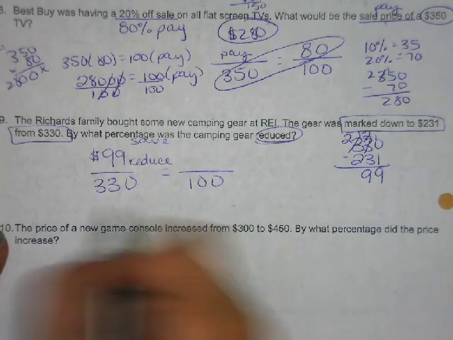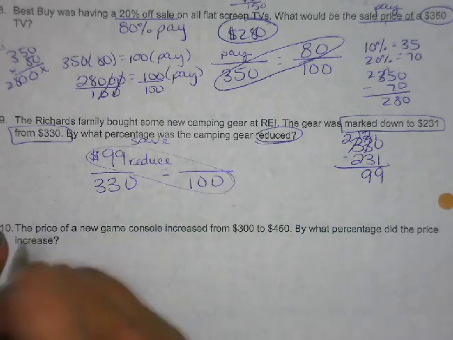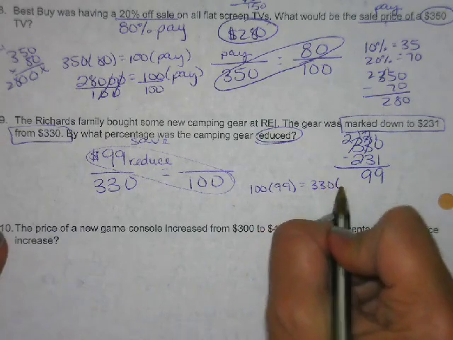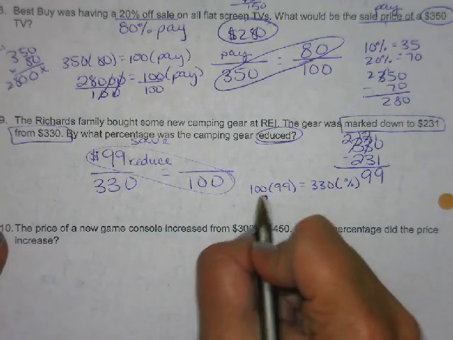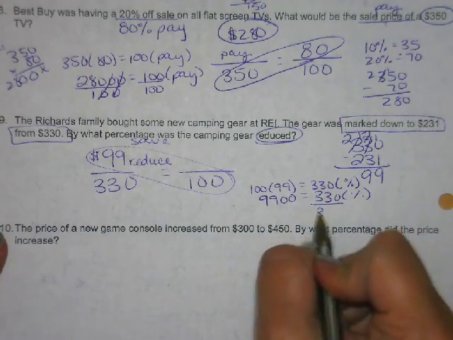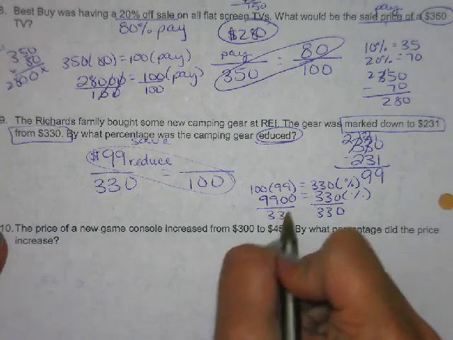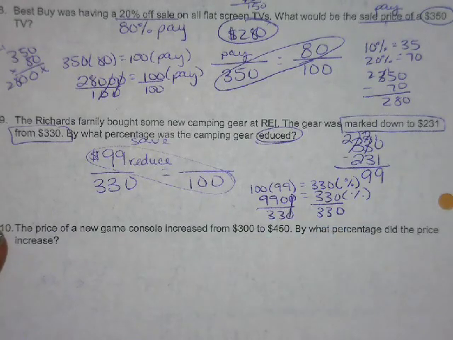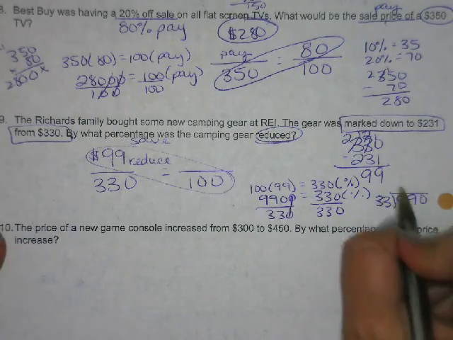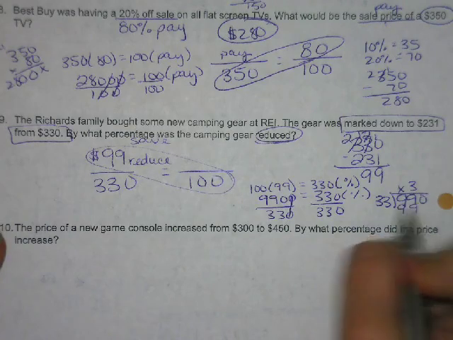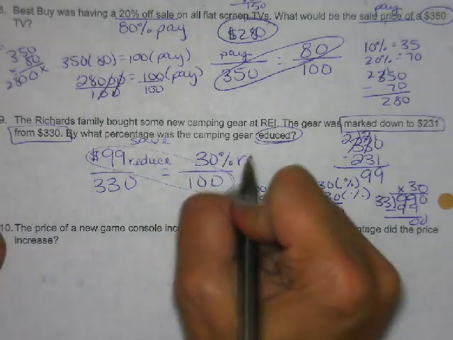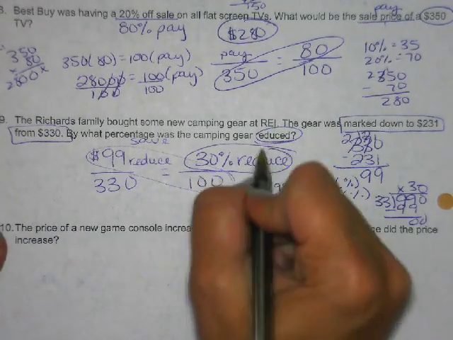So we could, again, cross multiply. 100 times 99 is equal to 330 times some percent. So 9900. 330 and a percent, so divide by 330. Don't forget you can take off those zeros to make life easier. 33 into 990. 33 doesn't go into 9, it goes 3 times into 99. And don't forget your zero. So it was 30% reduced, or what you saved. This is another way of saying what you saved.